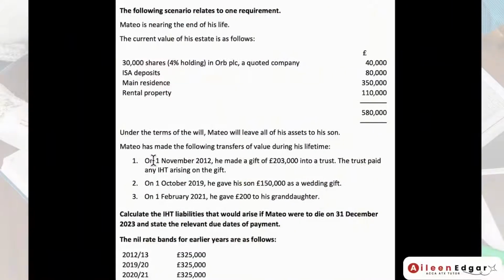So let's have a read through quickly of the question to get the gist of what's happening here. We've got Matteo nearing the end of his life, and we're told what he's got in his estate at the moment. So this is his wealth. This is the values of the items he owns, and if he were to die today, this is the value of each of the items he owns. So he's got some shares, he's got deposits in an ISA, he's got a main residence, and he's also got a property that he rents out.